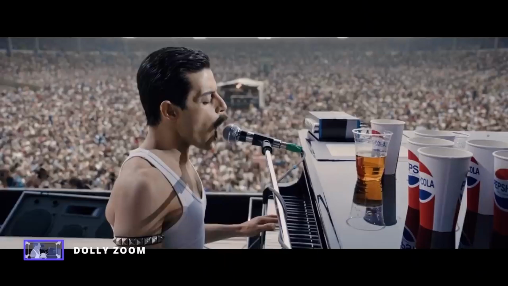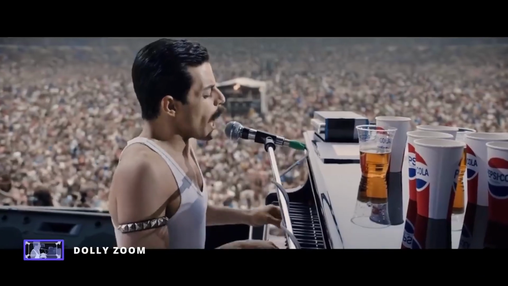DP Newton Thomas Siegel explains why they chose to use the dolly zoom for this shot.